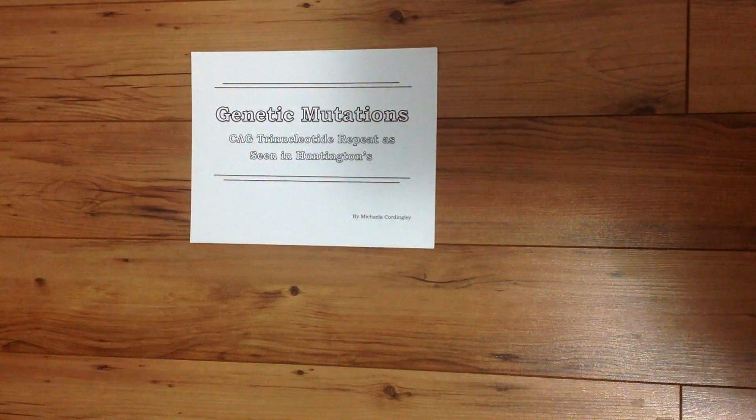This presentation is on genetic mutations, specifically the CAG trinucleotide repeat as seen in Huntington's, presented by Michaela Cordingley.